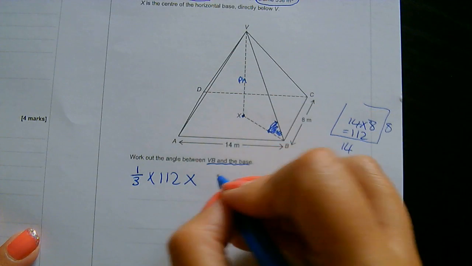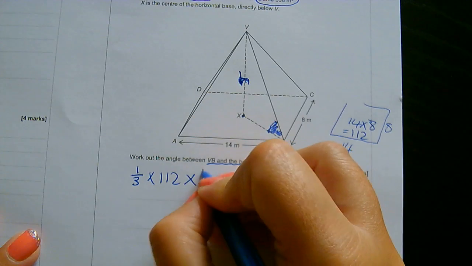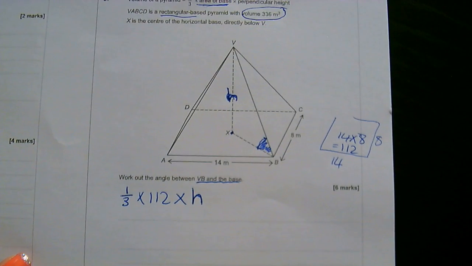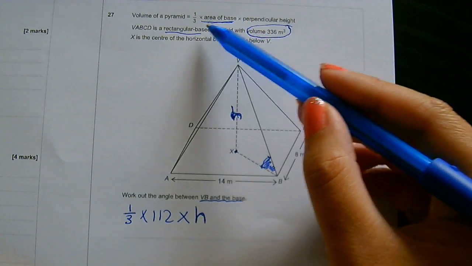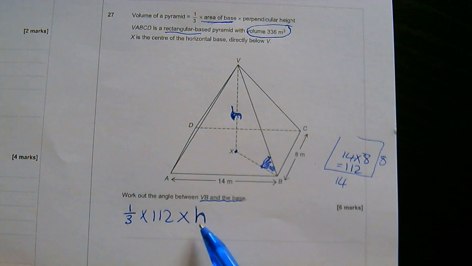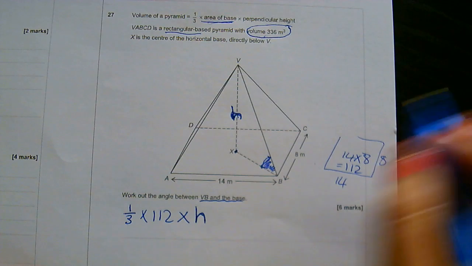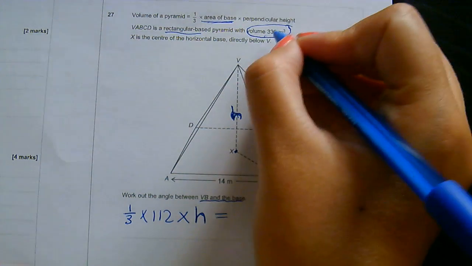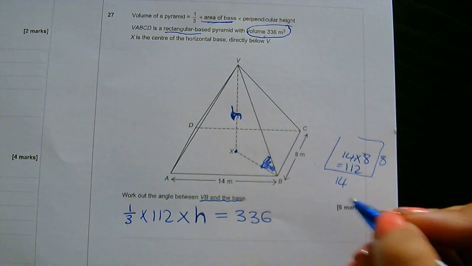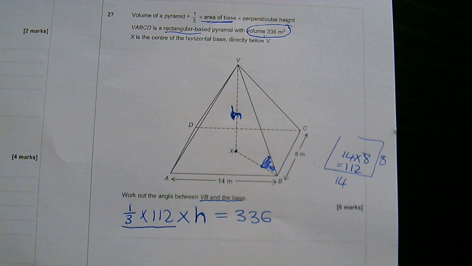Well, we don't know what that is, so I'm just going to call it H, just so we've got one letter, so I'll change it on there. So we've got H times our height. So I'm using that formula that was given in the question. I've subbed everything I know, but that doesn't look good because I don't know H, but what I've missed off is that this is equal to the volume. So it's equal to the volume that was given of 336. So if I can work out this bit, I can then work backwards and work out the height.